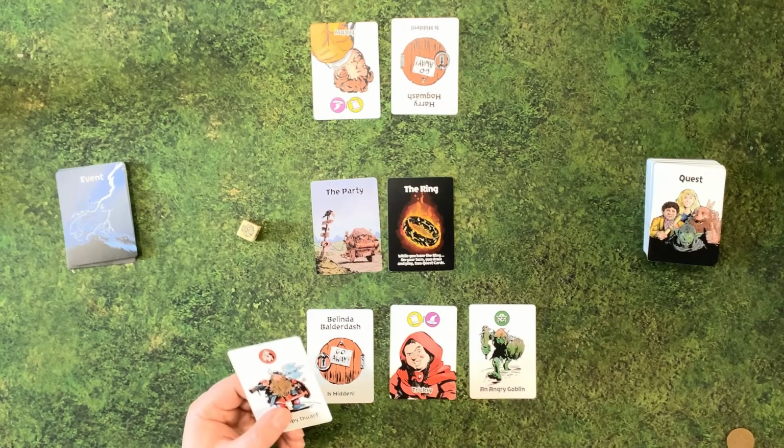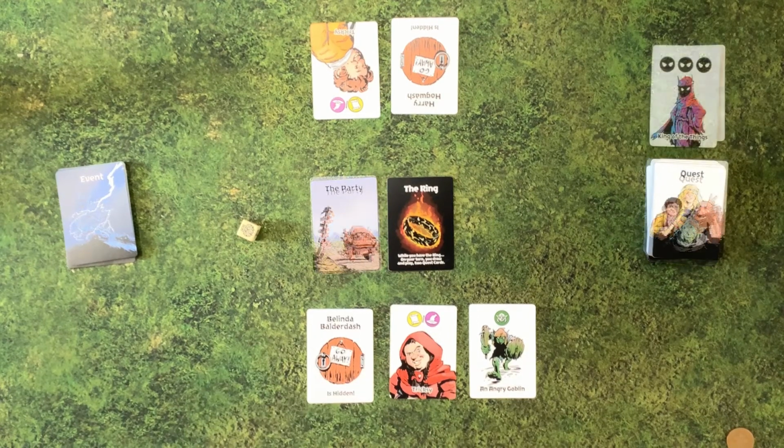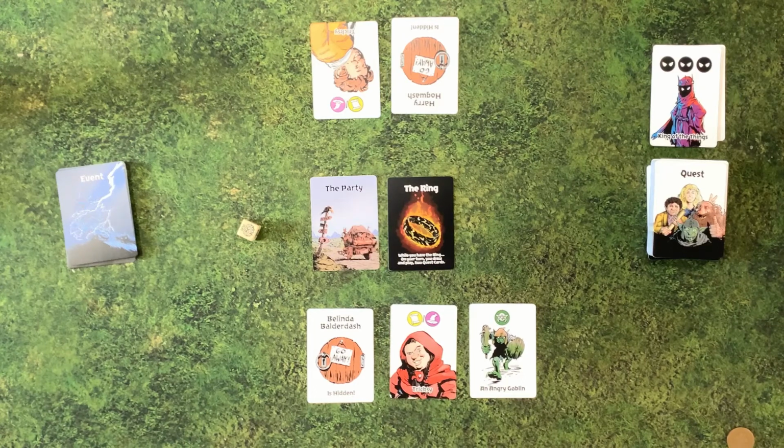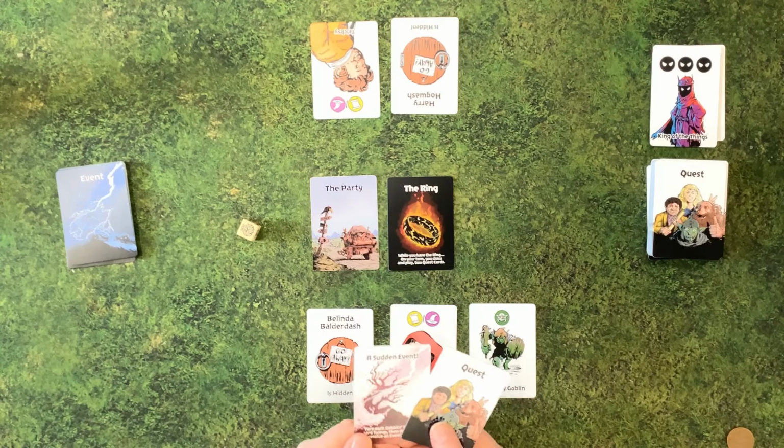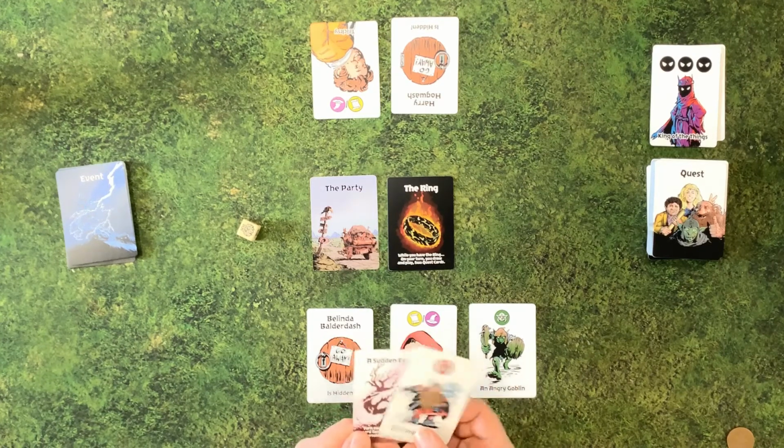It seems a simple addition to make, but it does make the game a lot more thinky, and we don't recommend it for introductory games with new players. This gives you a lot more tactical decisions to make in the game of what you play and when. One note to make is if you draw a sudden event, you choose if you want that sudden event to be played.